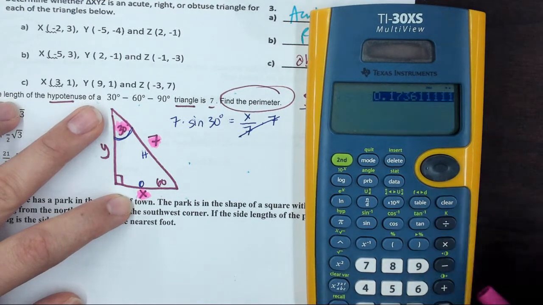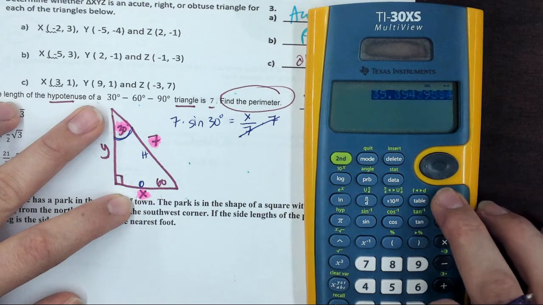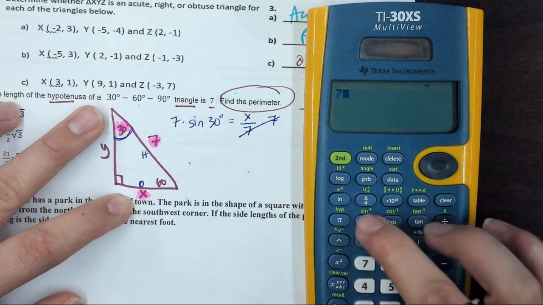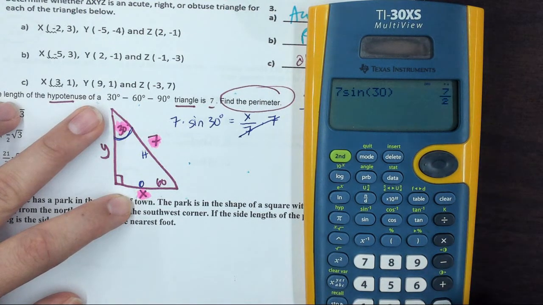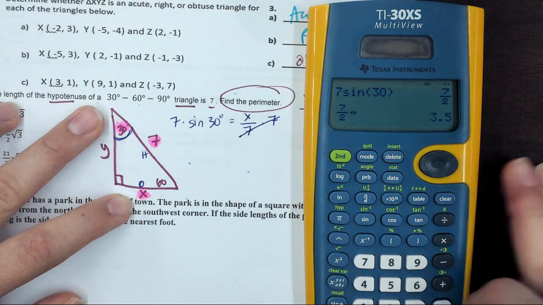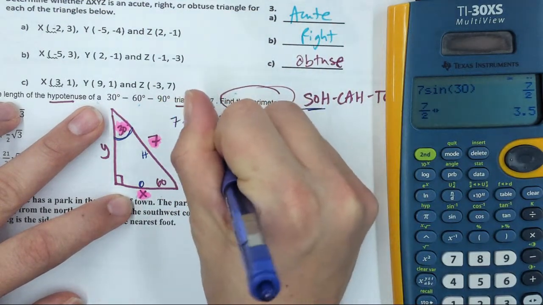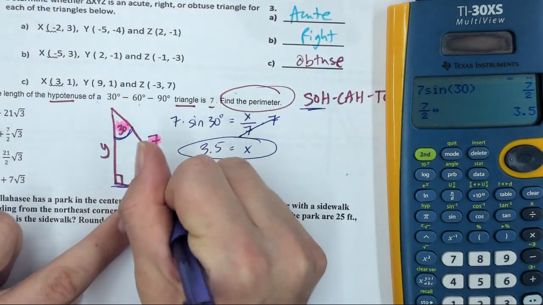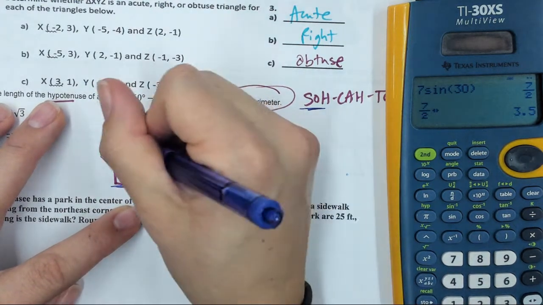Okay, so let's clear that out. All right, I'm doing 7 sine of 30. Gives me 7 halves. Okay, so I'm just going to make that a decimal. It's 3.5. So x is equal to 3.5. All right, so right here we know that this distance is equal to 3.5. Great. Okay, so now we need to find y.